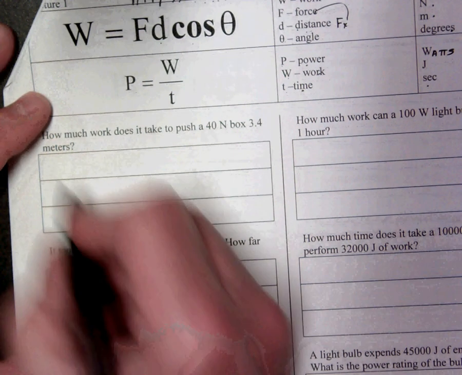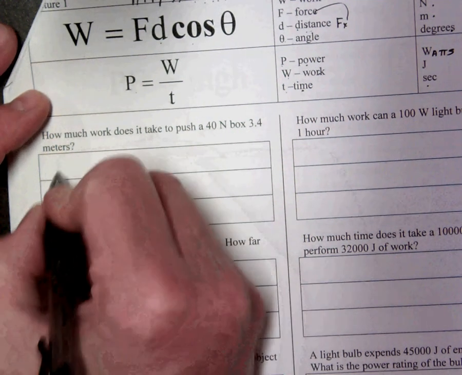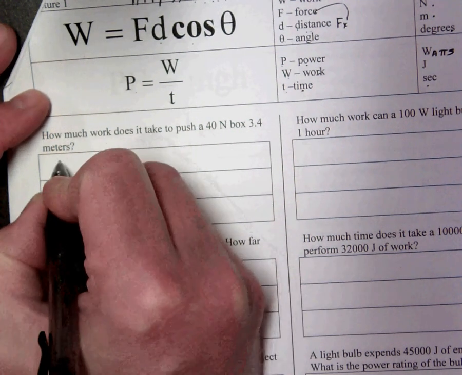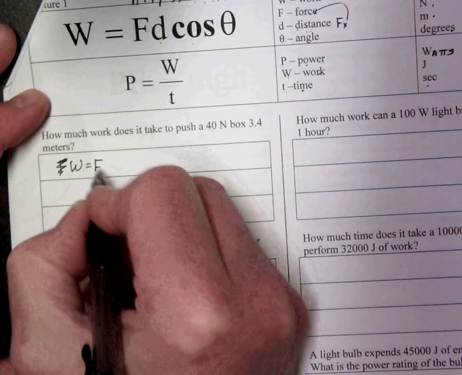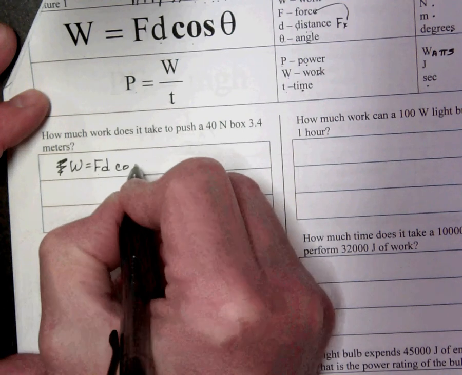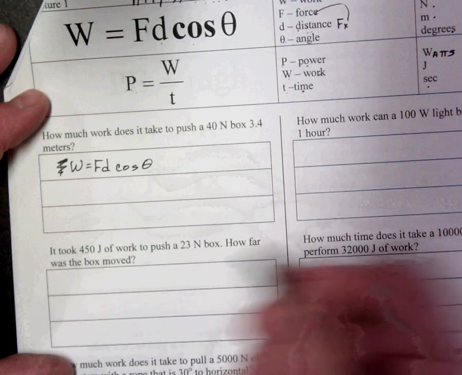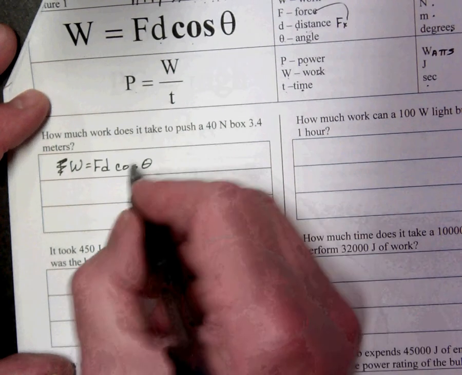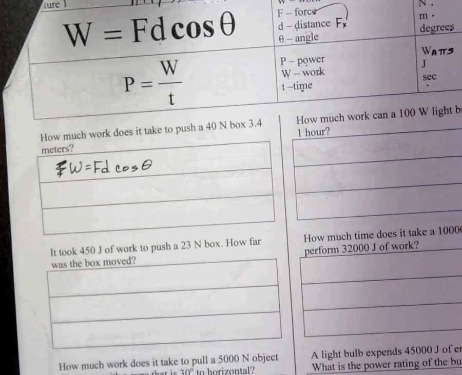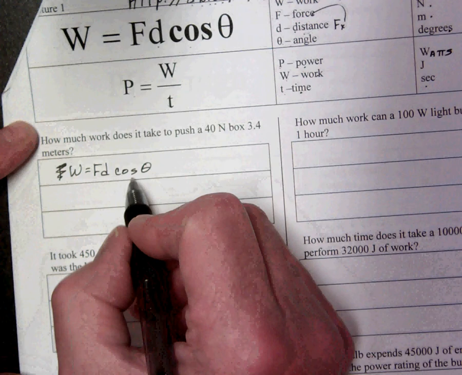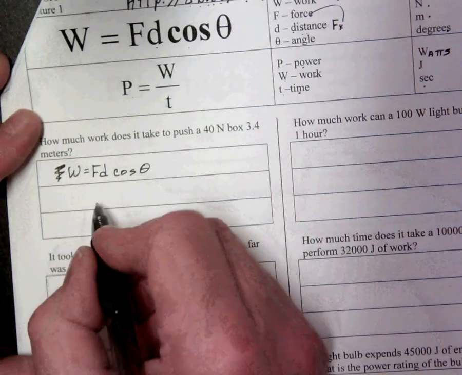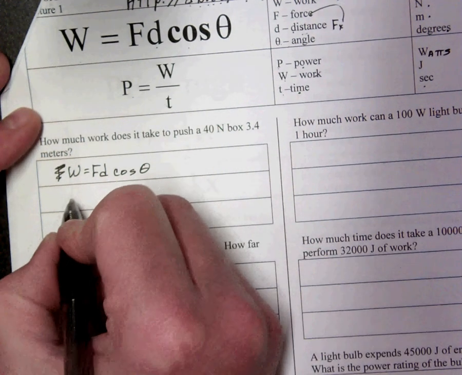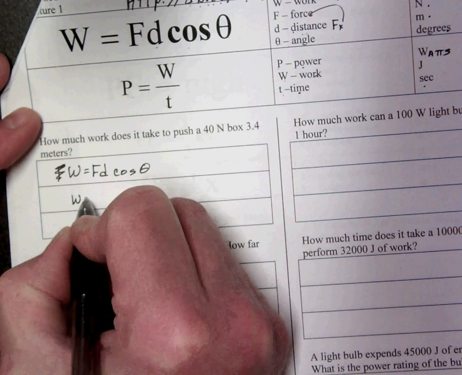Some books and some teachers will say that even though there's no angle, go ahead and put FD cosine theta, where you know this is going to equal 1. Technically it will not need to be there. Some books will say you don't need it. So just go with what your instructor asks for.